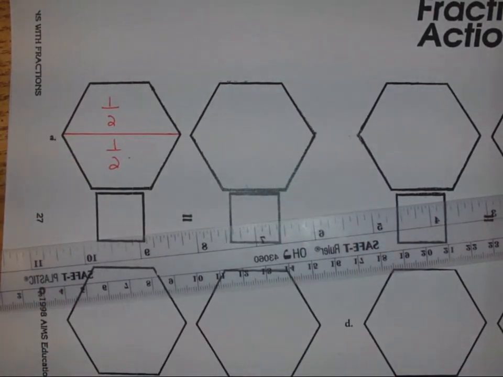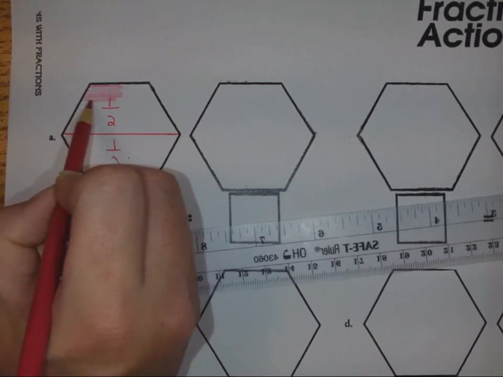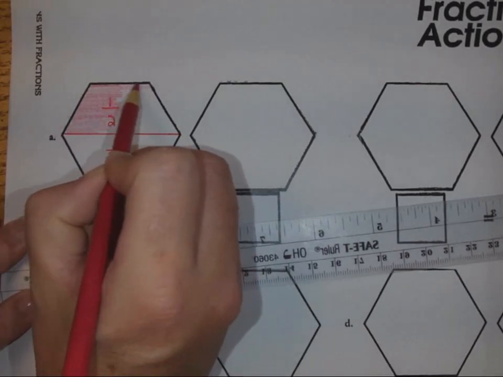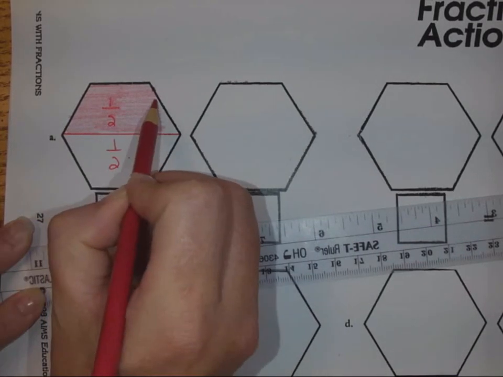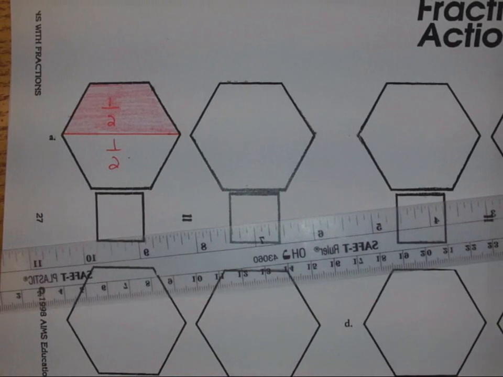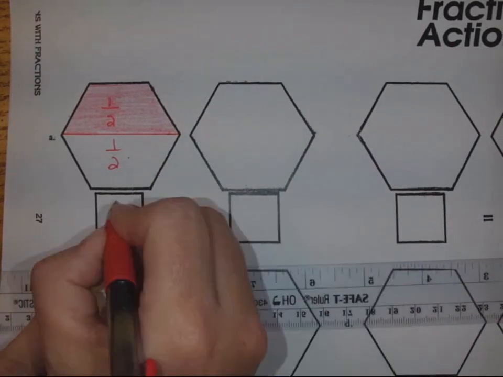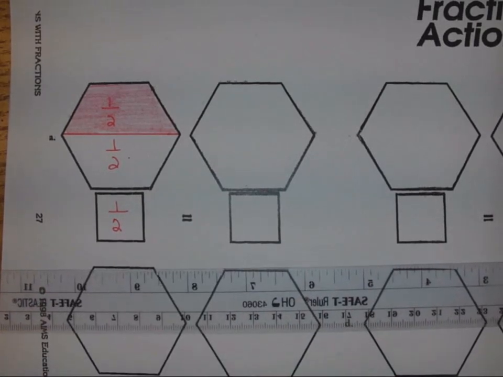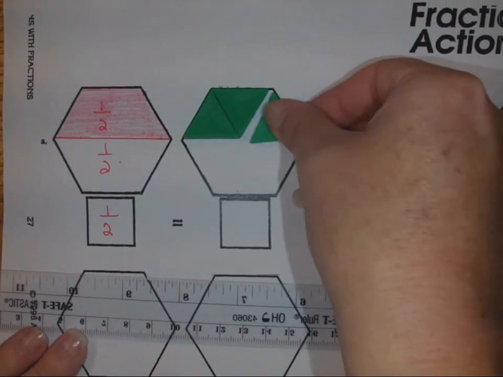Okay, so I'm going to start with 1/2. Notice I'm going to shade it in red because if my hexagon is my whole, then the red trapezoids would be 1/2, since 2 of them make a whole, 2 equal size pieces. So we can talk about, if we want to, these are going to be equivalent fractions. So I'm going to start with 1/2 here, and I want to talk about what different things I could say about it being equivalent. Now, I could say that 1/2 is equivalent to what?